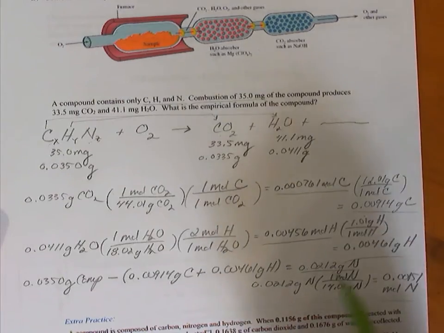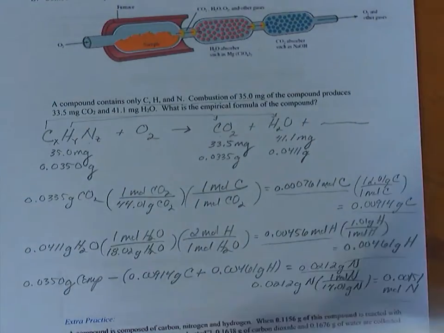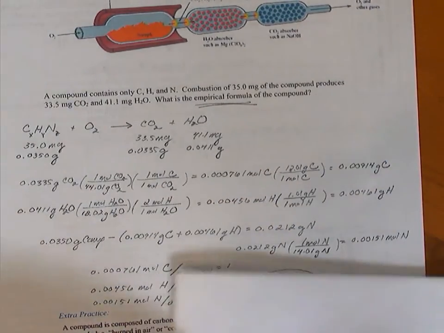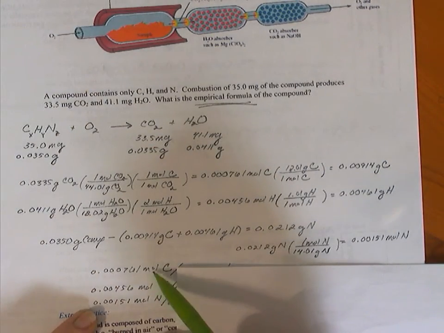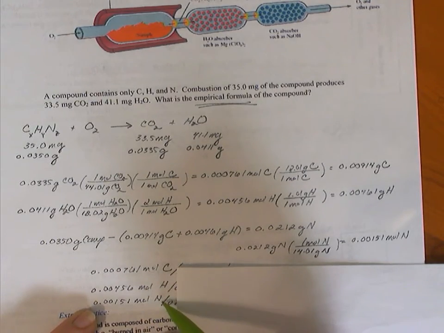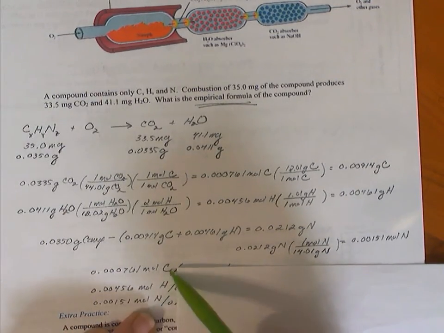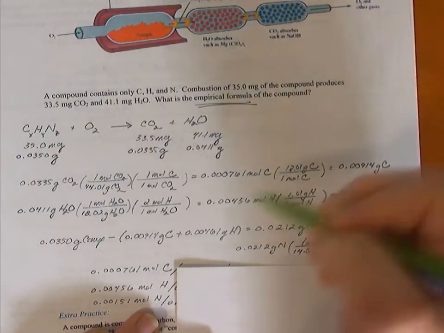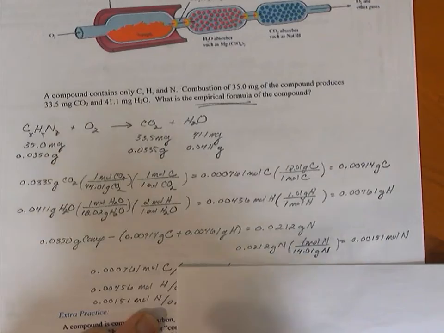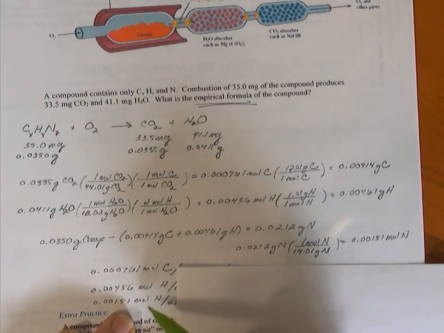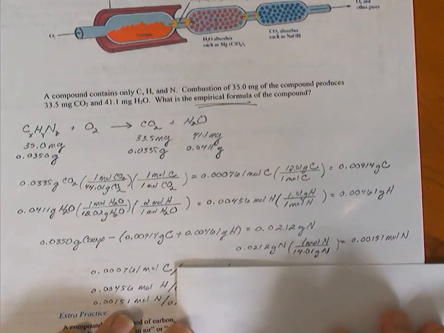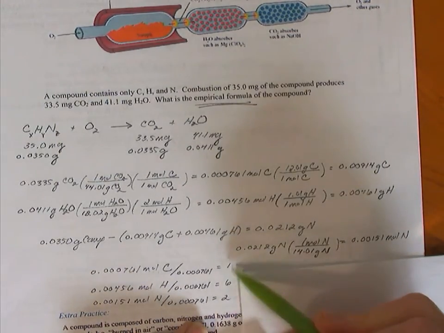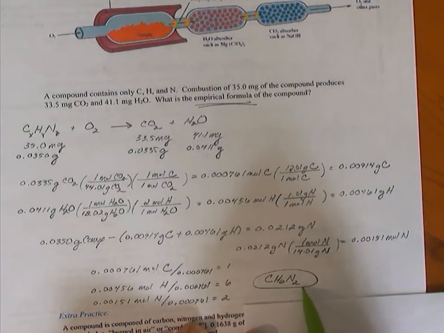And I know then, and this is a little neater, that I go ahead and look at my moles of carbon, hydrogen, and nitrogen, and I lay them out here because this is just more clear for whoever's looking at my work. I choose my smallest number, which is my moles of carbon, divide each by that, and then I get this beautiful whole number ratio, and there's my empirical formula.